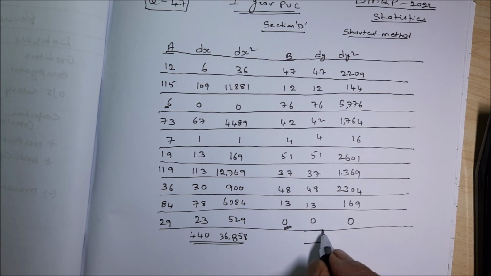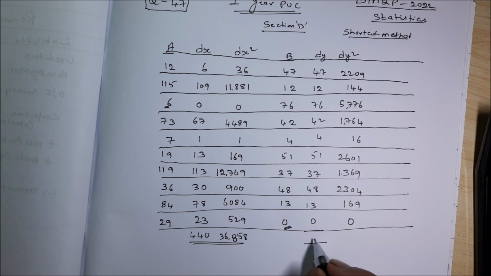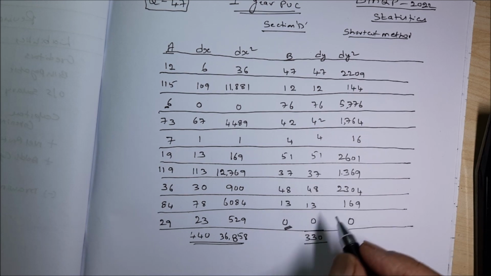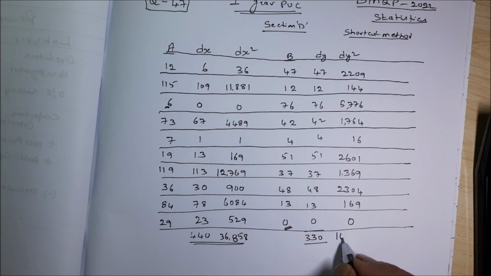The total of dy is 330. Then the total of dy square is 16,352.